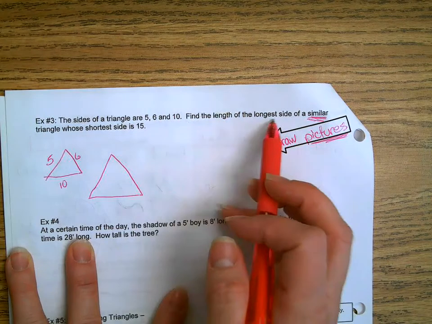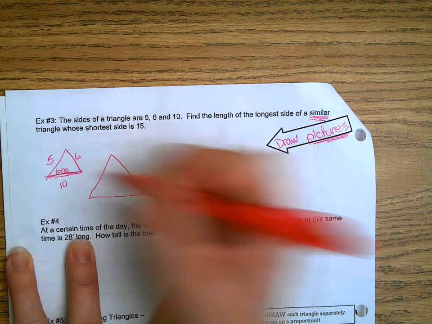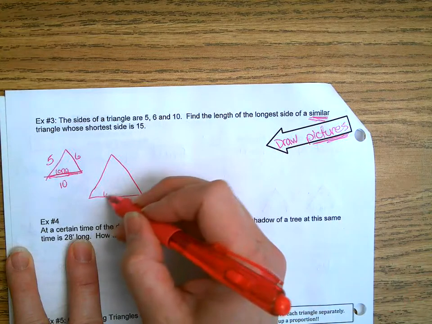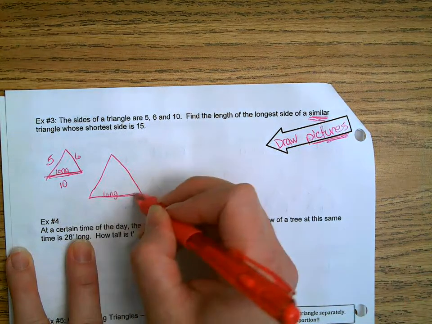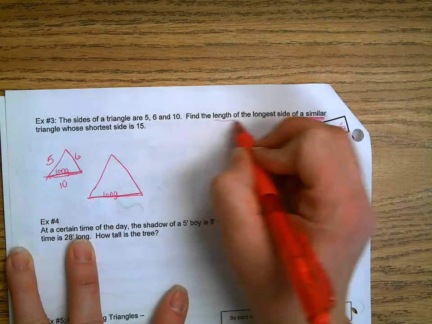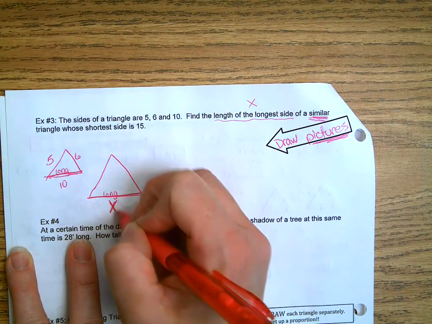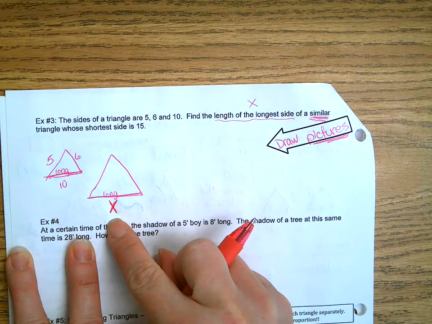Find the length of the longest side. Well, if this is the longest side for the first triangle, then this is going to be the longest side for the missing triangle. So find the length of the longest side, that's going to be x. That's what we're looking for. So you always need your variable. Okay?